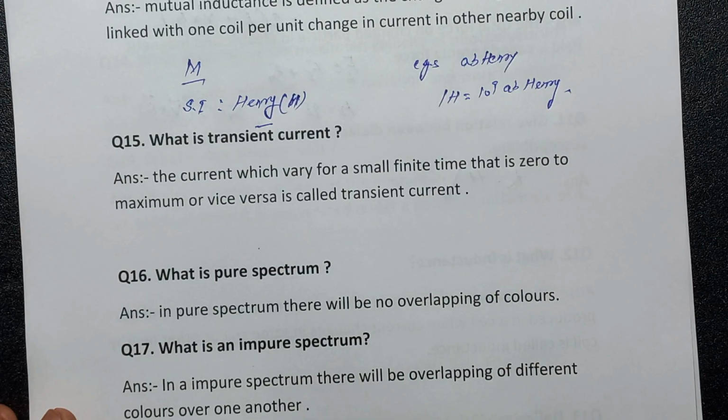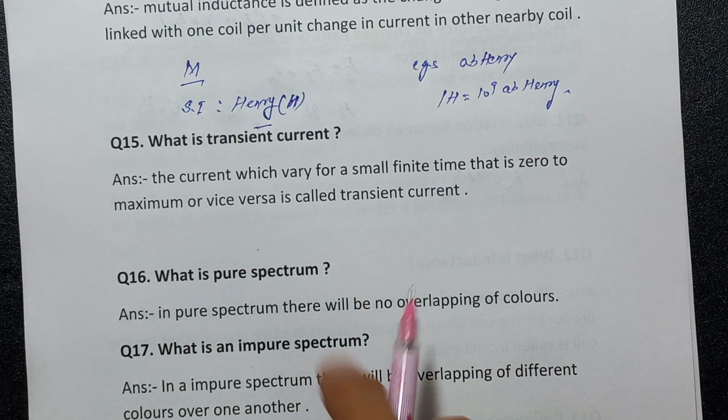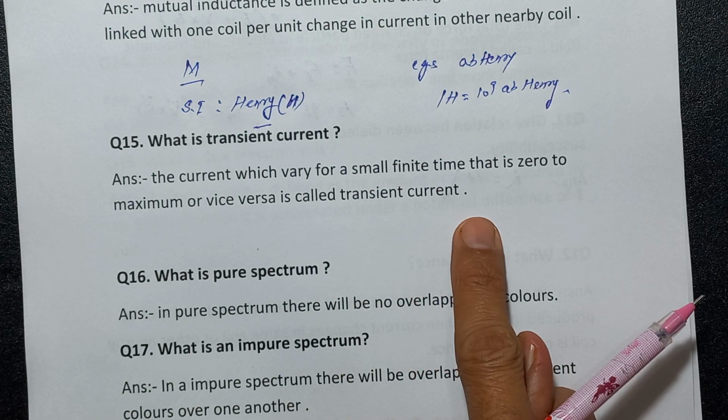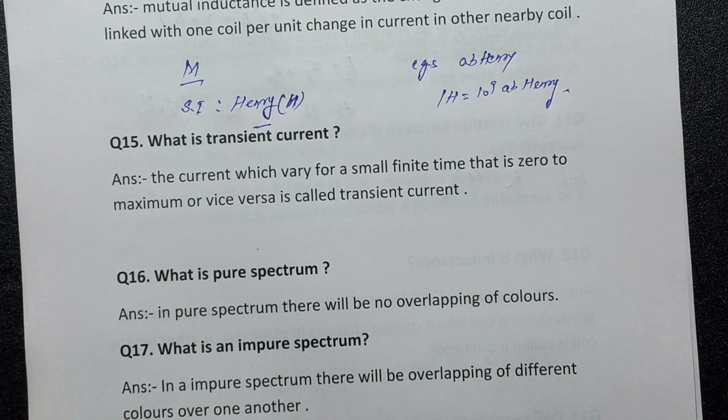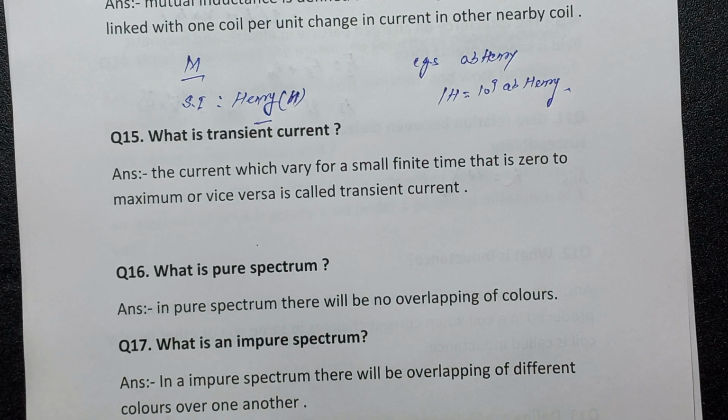Now next question, what is transient current? The current which varies for a small finite time, that is 0 to maximum, or vice versa, is called transient current. जैसे कि आपको पता है, जैसे ही आप सेल्फ इंडक्टर यानी इंडक्टर के साथ वोल्टेज जोड़ते हैं, current rises from 0 to maximum. When you remove the key, current decreases from maximum to 0. It's known as transient current.